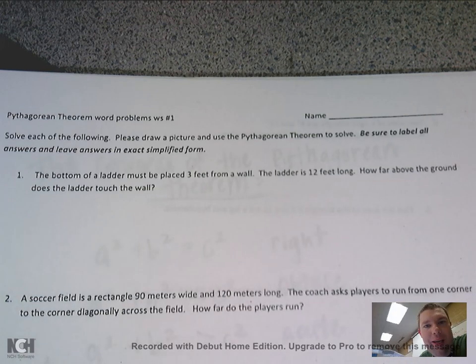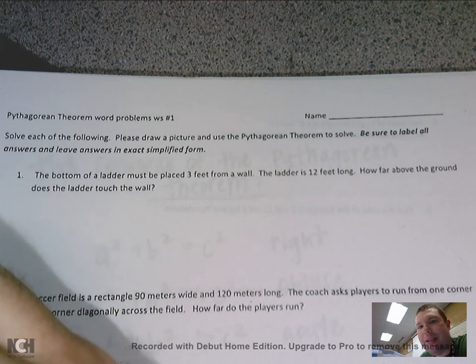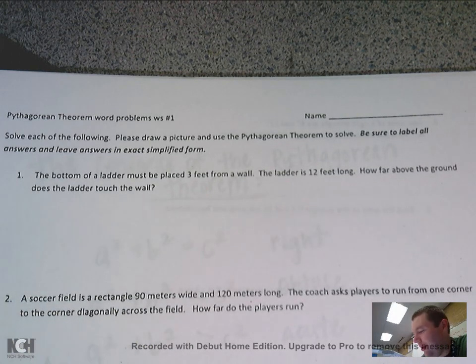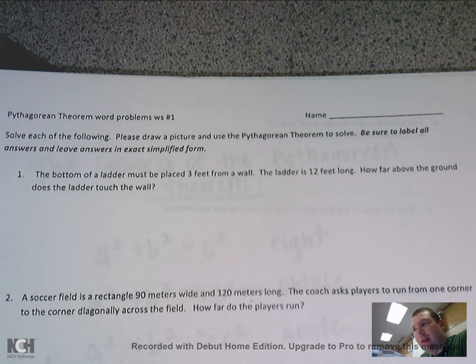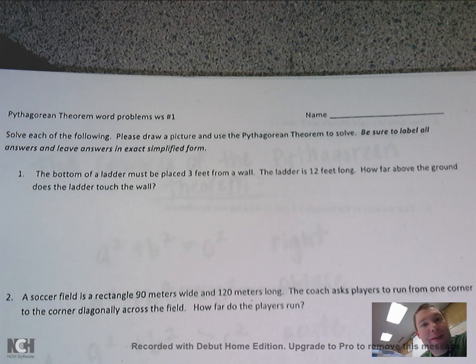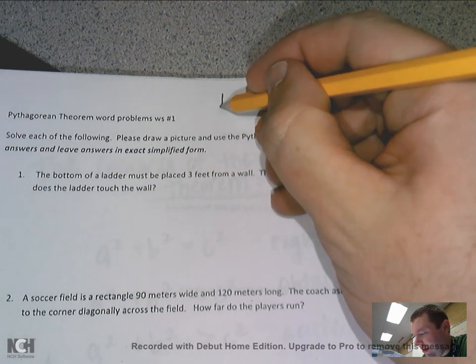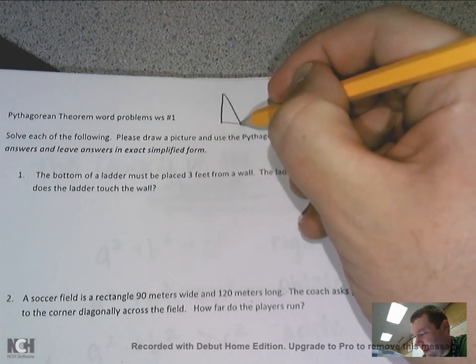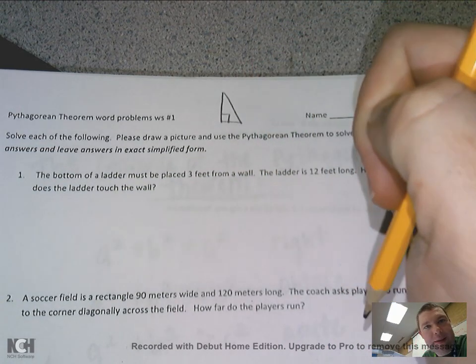Hello everybody, and today we're going to be talking about Pythagorean Theorem story problems. So these are going to be story problems that involve using the Pythagorean Theorem for the most part. My suggestion with these is to draw a picture of whatever it's describing, because that's usually the biggest issue that students have. Again, when we're using the Pythagorean Theorem, they're always going to involve some kind of right triangle, right?